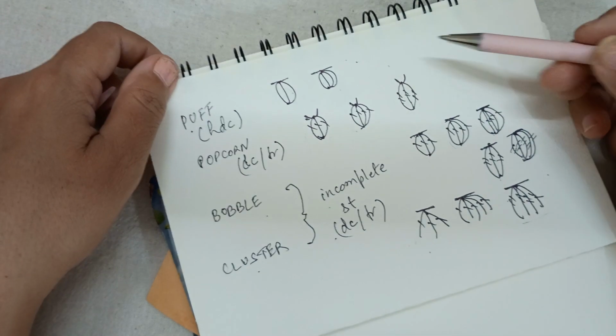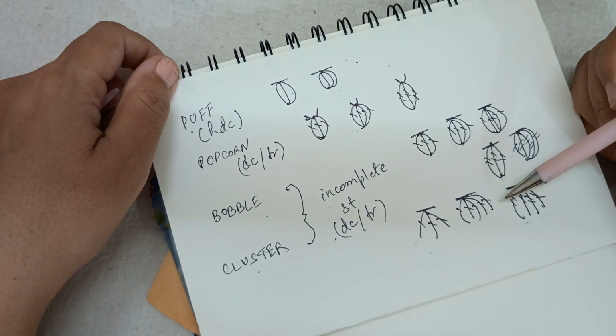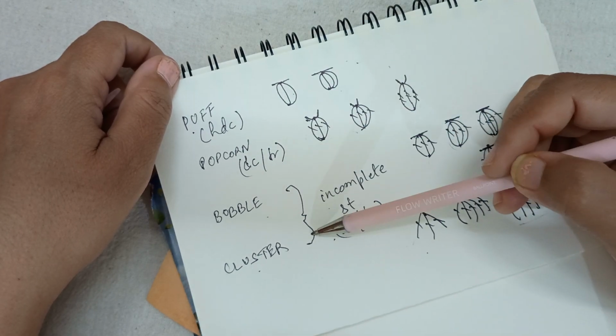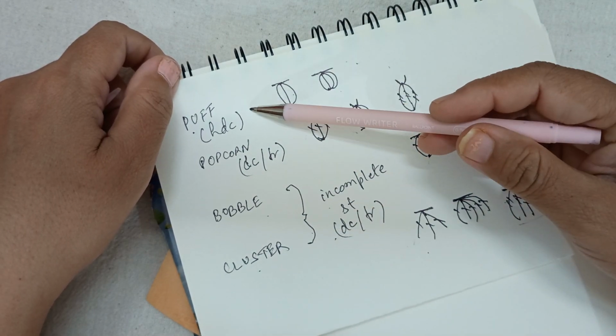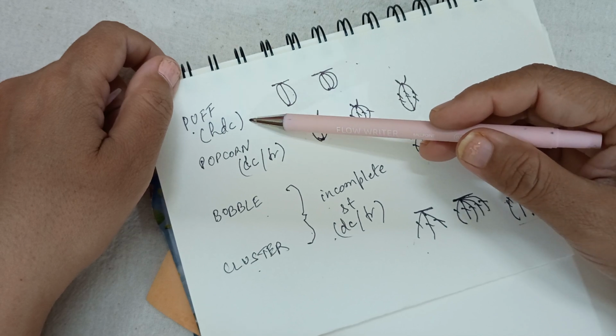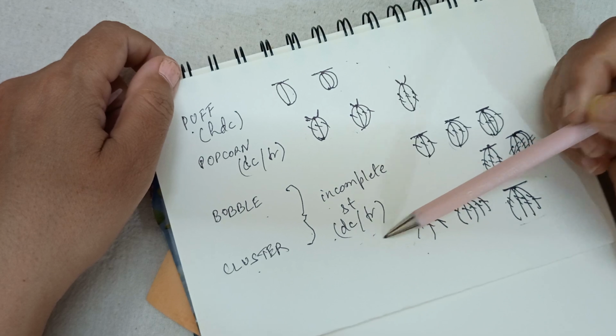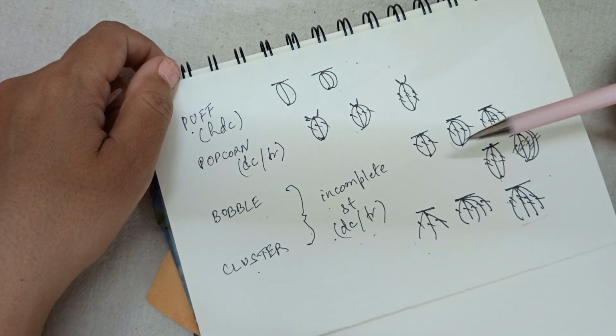So these are the different kinds of textured stitches, and you know which stitches are used in which, except for the puff stitch where we use half double crochet. For the rest of the stitches you can use either double crochet or treble crochet or higher crochet stitches.